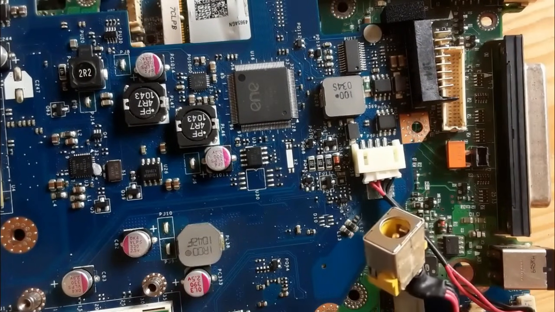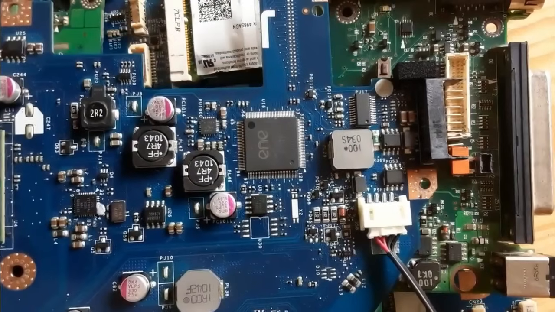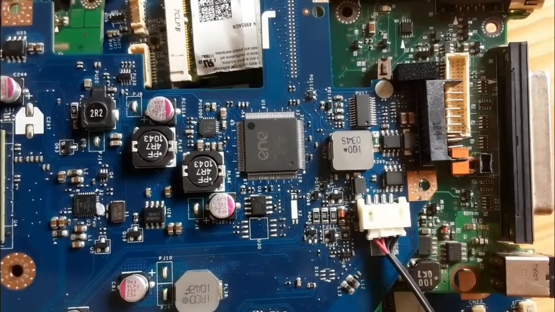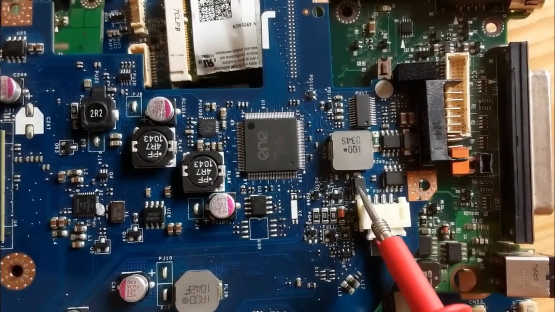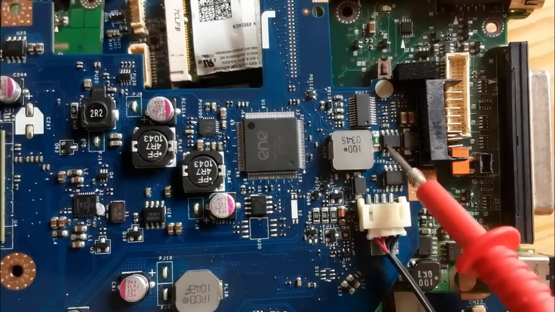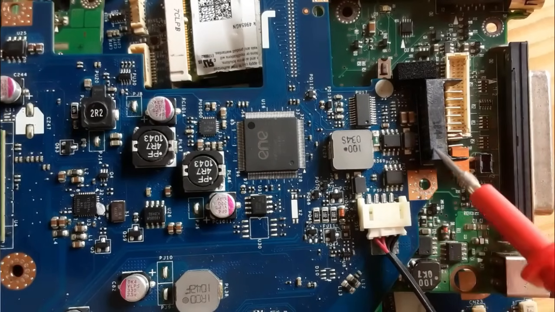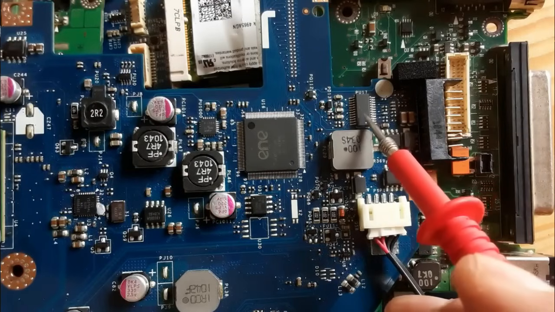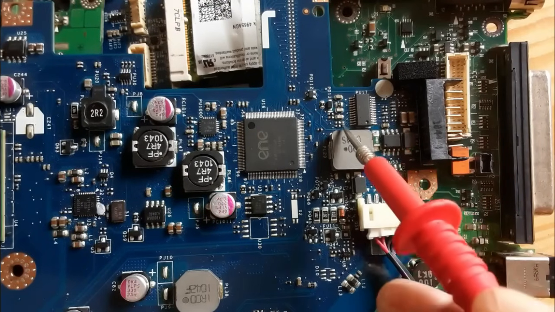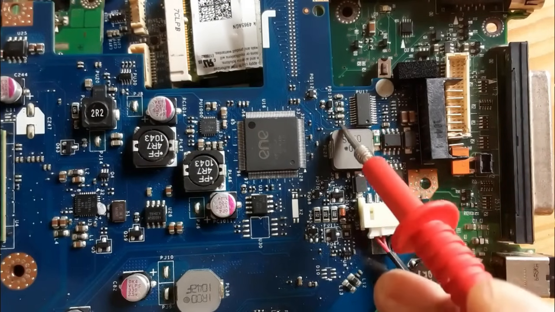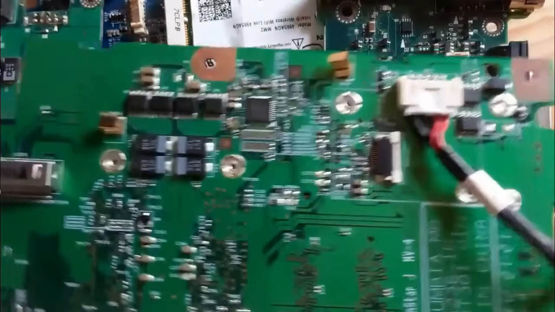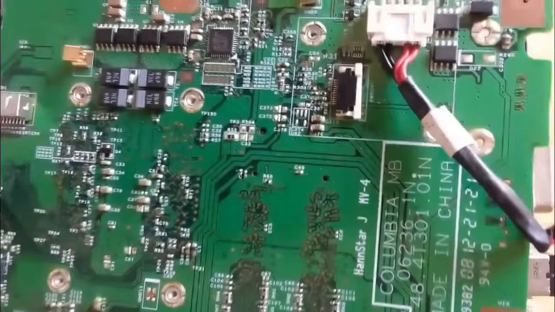Here we also have another motherboard, near the power jack connector. We have the protection components like a diode, etc. Here is the battery connector, and here we have the charge IC, with components around it. We have capacitors. So let's see this motherboard also.